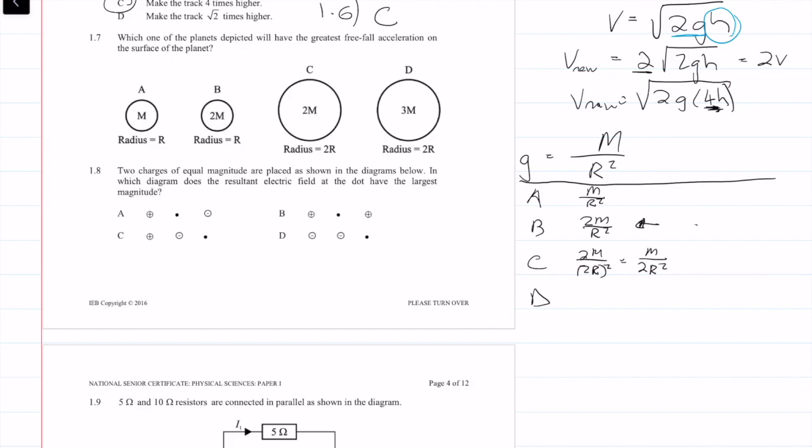So again, B is the winner between B and C. And for the last one, I have 3m over 2r everything squared once again, so we're left with 3m over 4r squared, and that's 0.75 m over r squared, whereas this is 2. So once again, B wins. So the option is option B. So question 1.7 is option B.